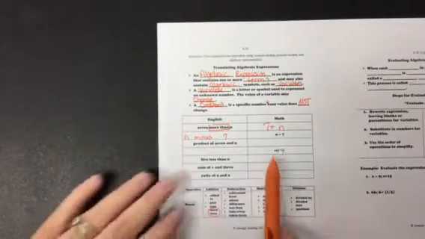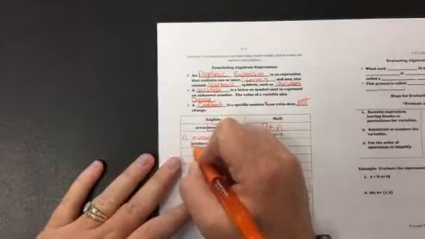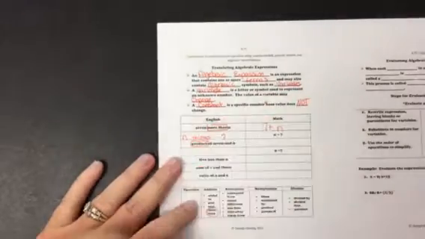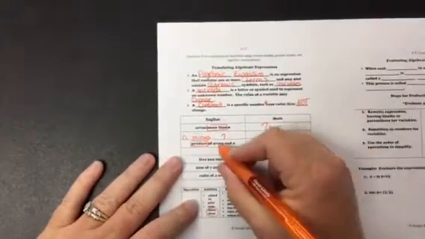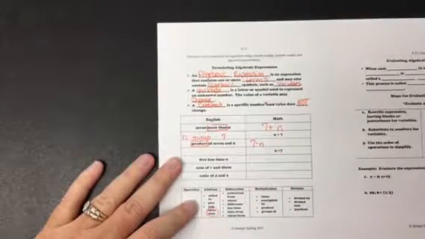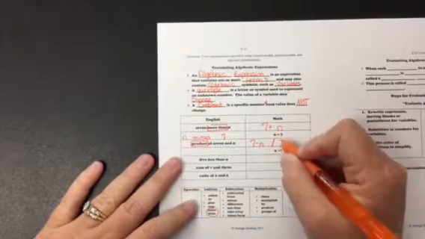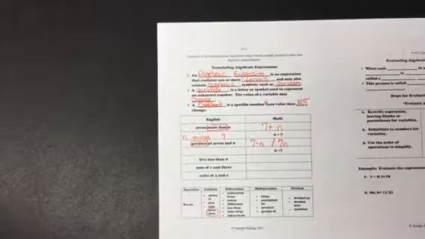Okay? All right, so I've got the product of 7 and n. What does the word product mean? Multiplication. So I would write it 7 times n. But because we're big kids now, we are going to write it 7n. Why am I writing it 7n?